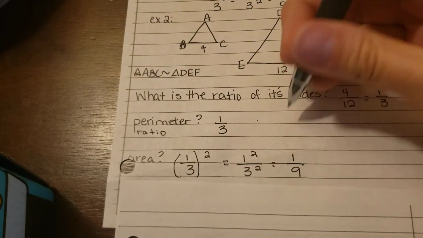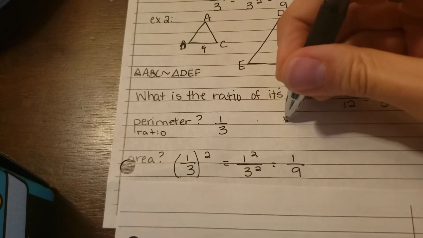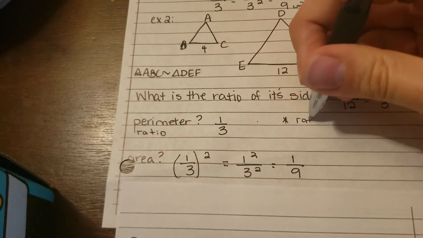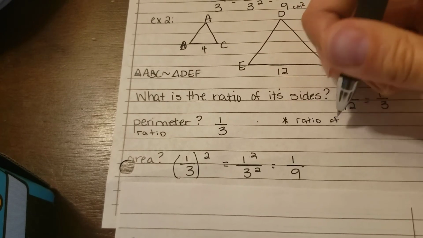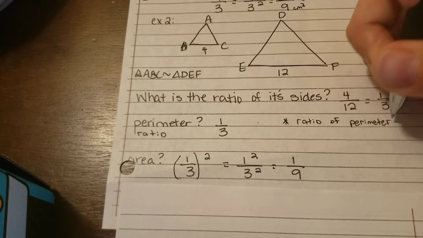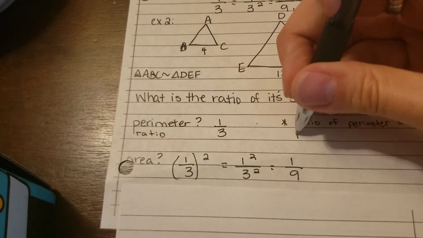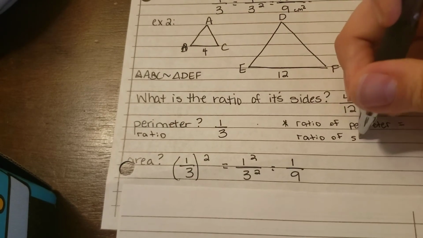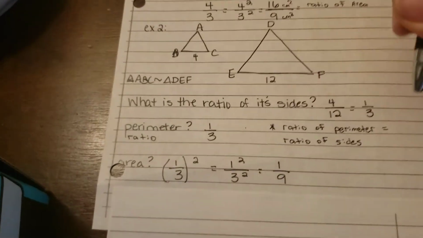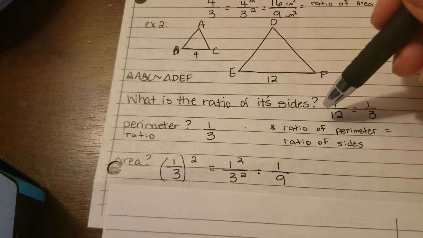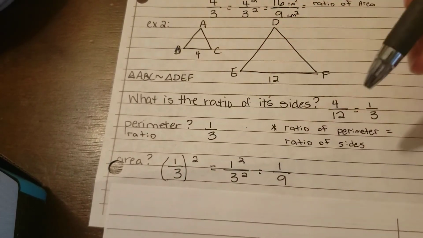Now, here's a couple notes. The ratio of perimeter equals the ratio of the sides. So no matter what this ratio is, it's going to be the same as that one. The ratio of the sides is the same as the ratio of the perimeter.